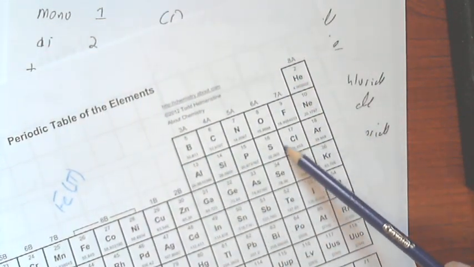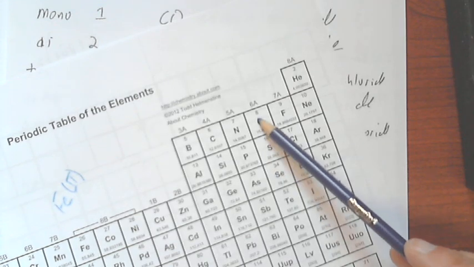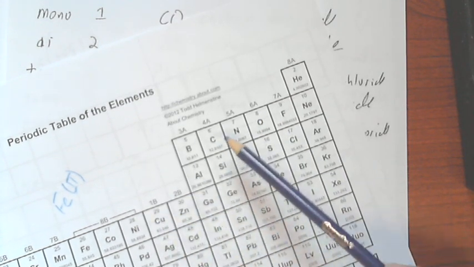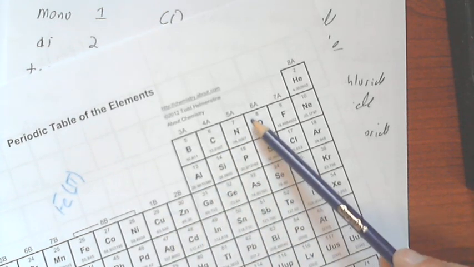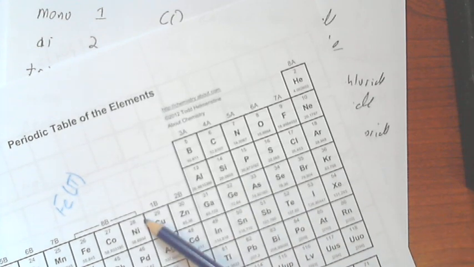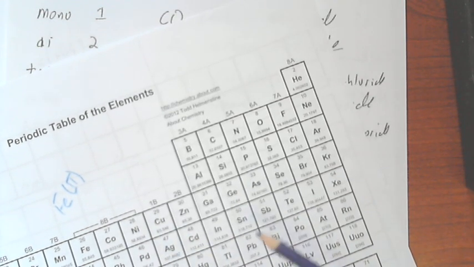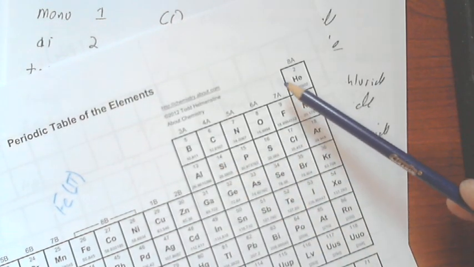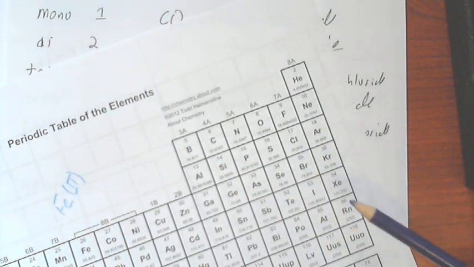So if you have SO2, it's sulfur dioxide, but if you had CuO, it would be copper(II) oxide. So over here you use mono-, di-, tri-. Over here, when you get to the metals, you use Roman numerals. This is the non-metal and the metalloid region here. These are your inert gases and those are your halogens.